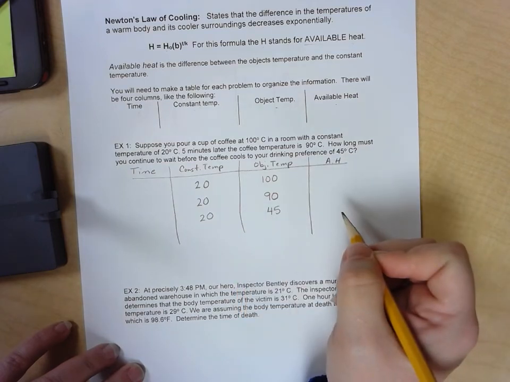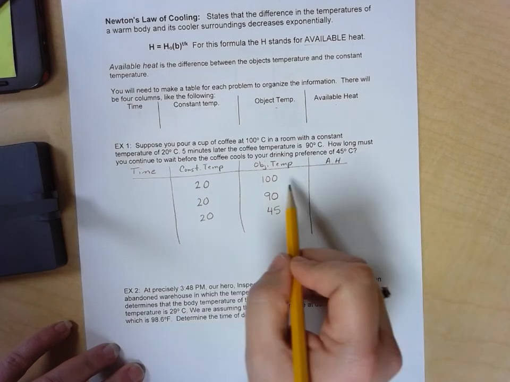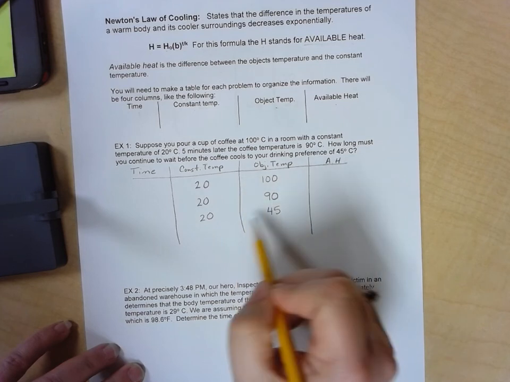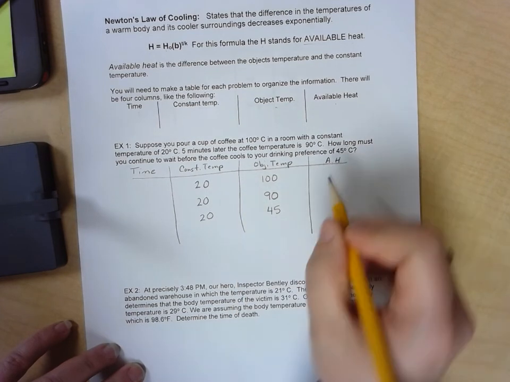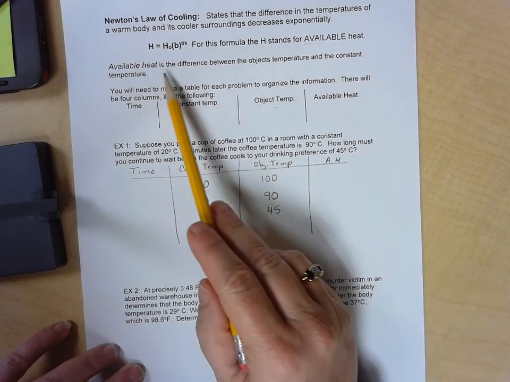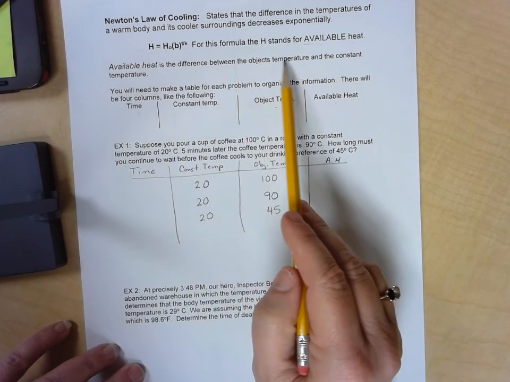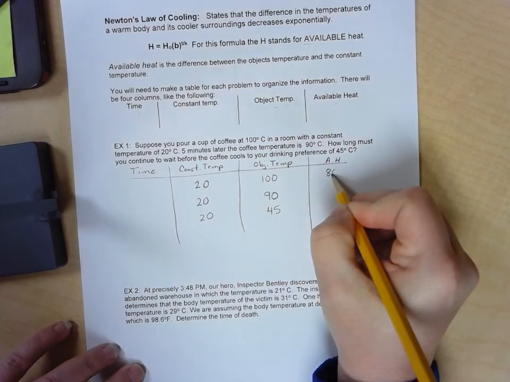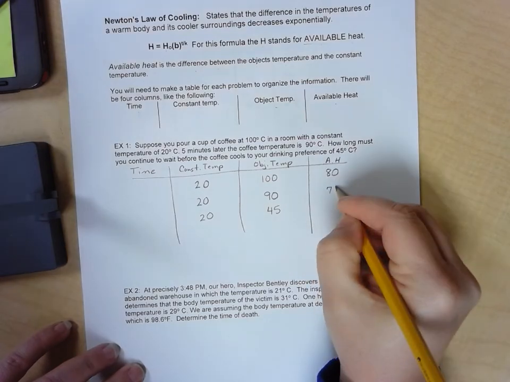From those temperature values, we can find the available heat. As it's defined above, it is the difference between the object's temperature and the constant temperature. So in this case, it's 80, it's 70, and then it is 25.